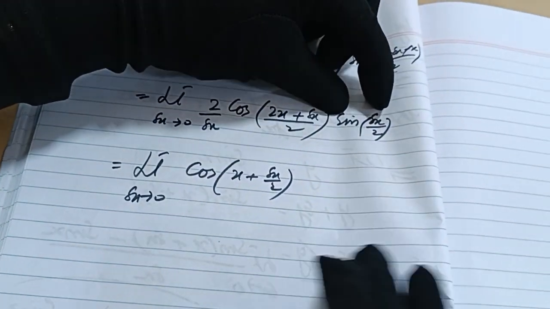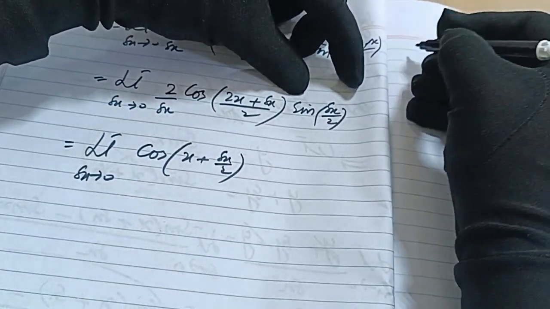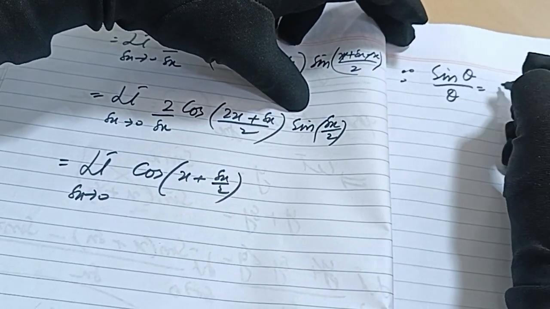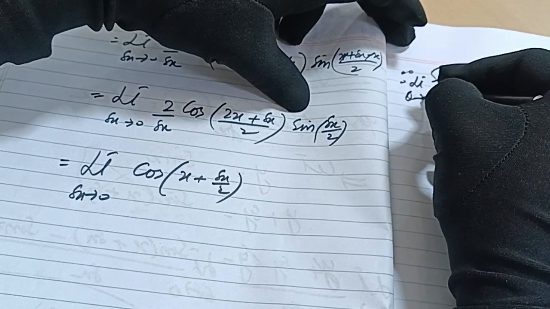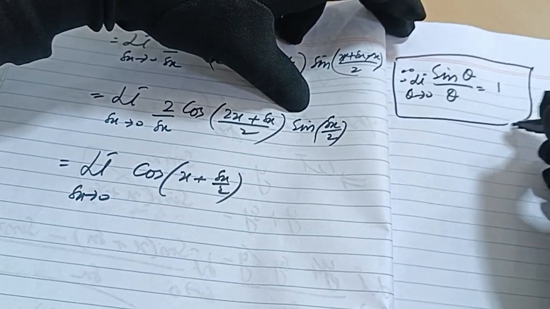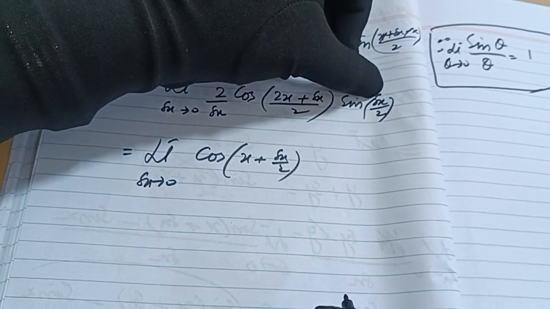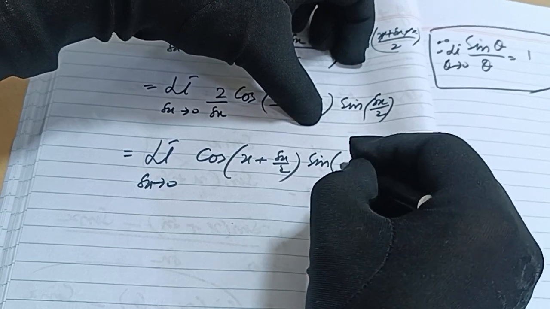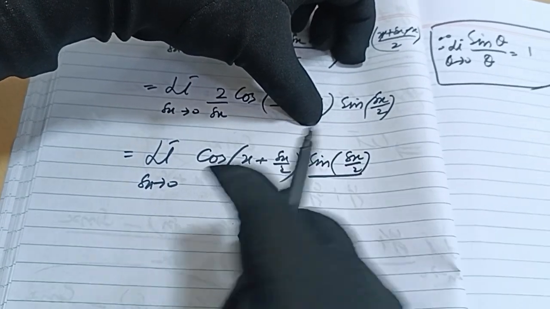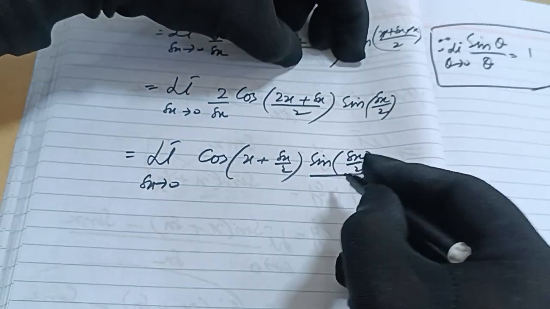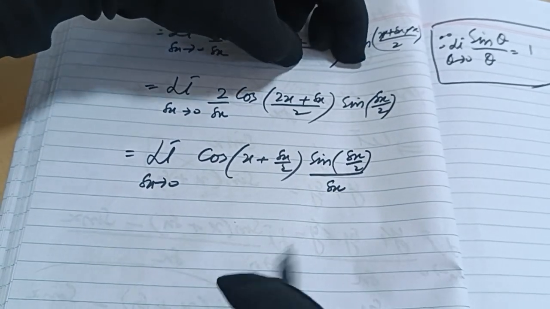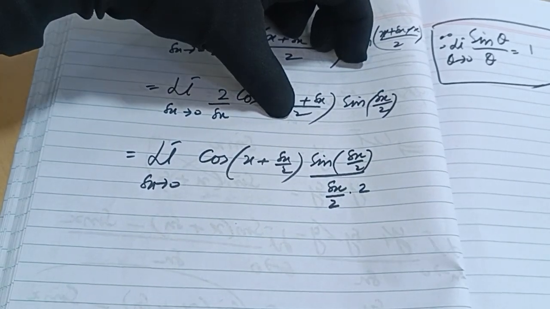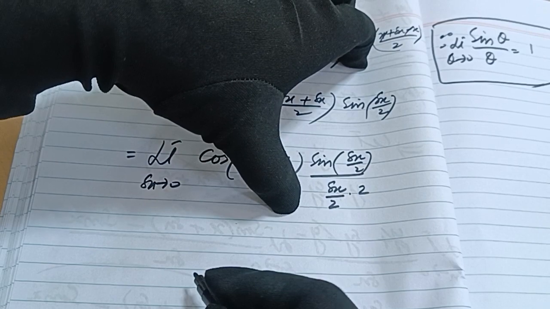next, I want to make the identity. I want to complete the identity of sine theta by theta, which will be equal to 1 if limit theta approaches 0. I want to make the formation of that identity. Sine identity, theta is delta x by 2. So the sine angle is delta x by 2. Can I shift this angle down? Delta x, I want by 2 also. Can I write by 2 here and by 2 here? Okay, so that the identity is complete till here.